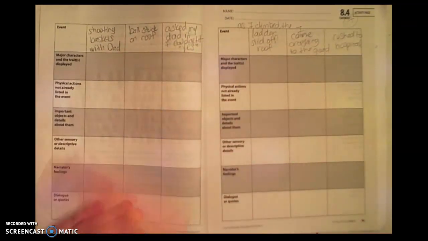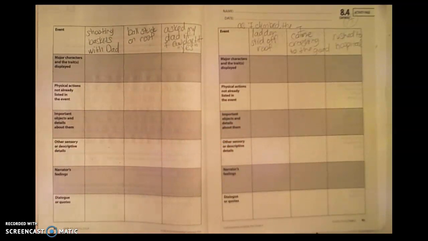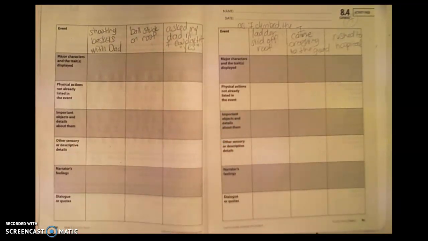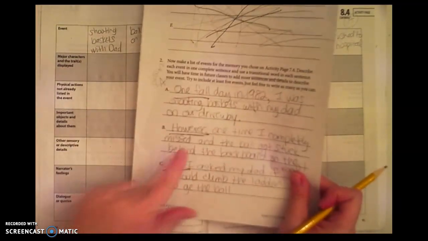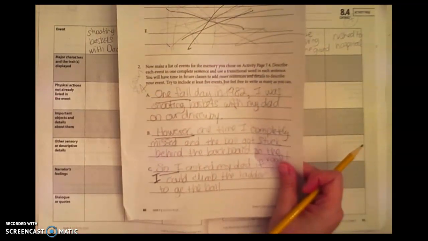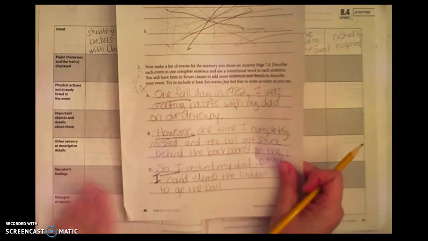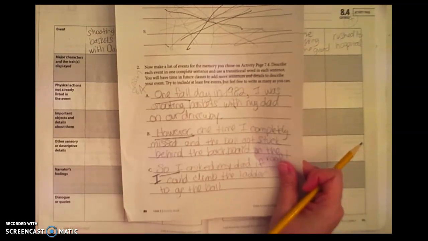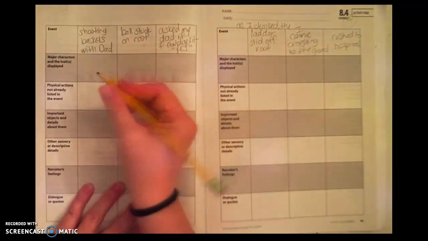So here's the first one. Now, when I wrote this right here, I included one fall day in 1982. I was shooting baskets with my dad on our driveway. Remember when I told you the story, I left out the part about how it had been raining and how our driveway had those little tiny pebbles on it, and the sealant made it very slick. I need to mention that now.